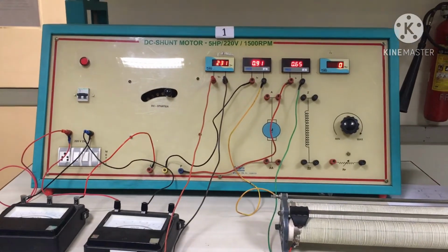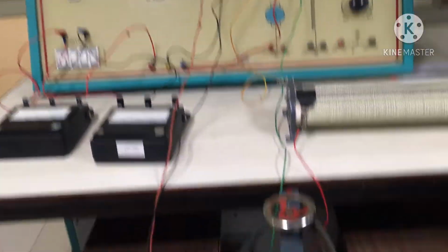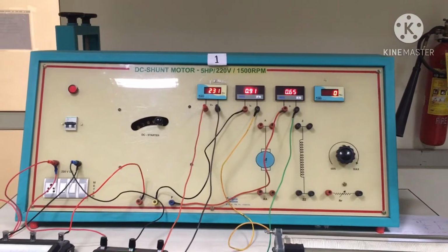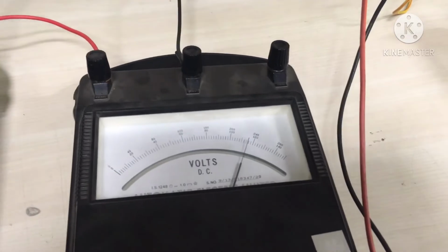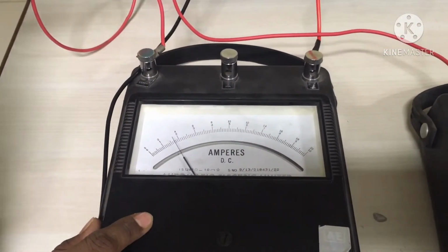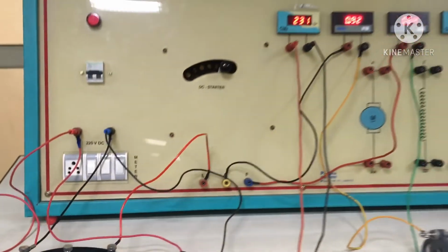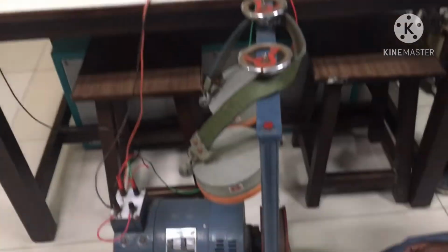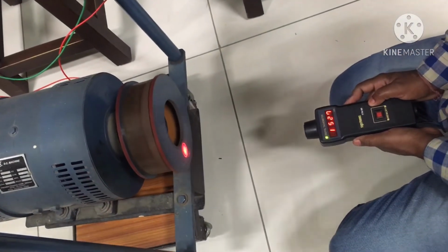Voltage across the armature terminals, that is AA, is 231 volts, current through the armature winding is 0.9 amperes, and field winding current is 0.64 amperes. The supply voltage across the motor terminals is 231 volts, and current through the line is the sum of the armature winding current plus the field winding current, that is 1.6 amperes. Motor speed at no load condition is 1527 rpm.